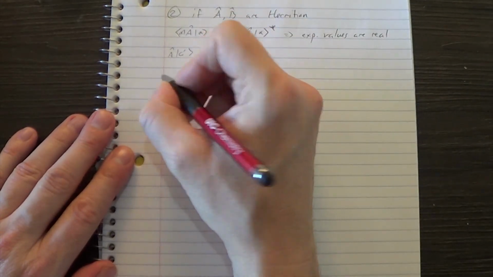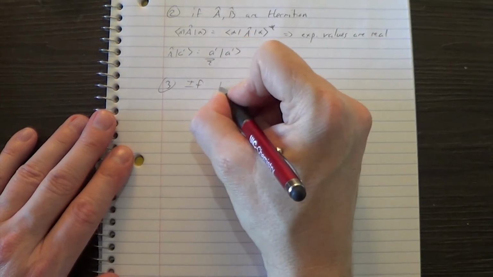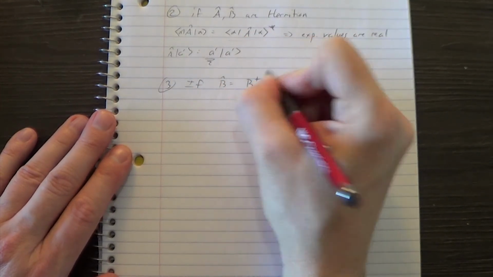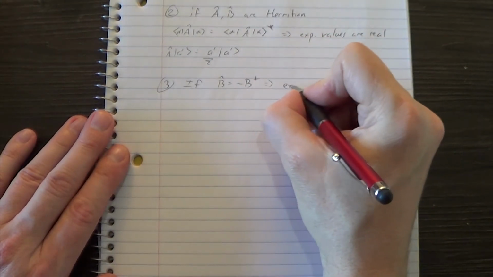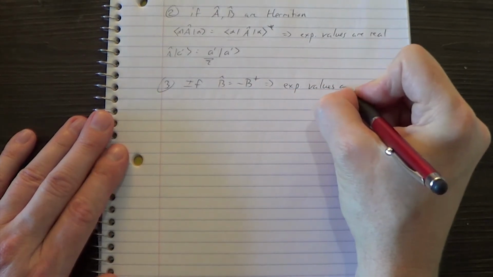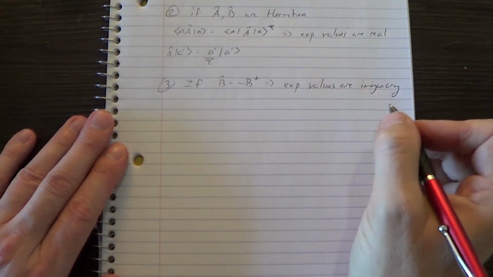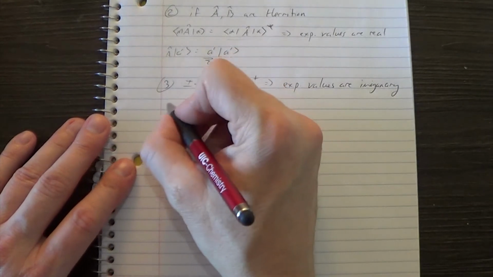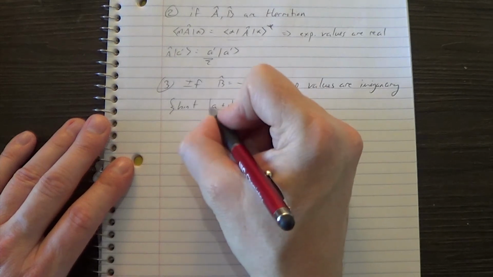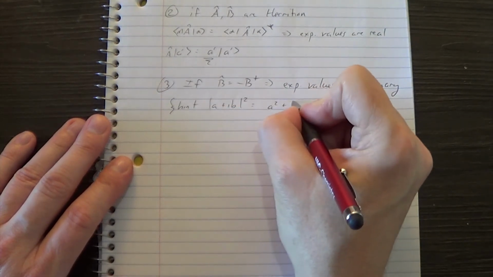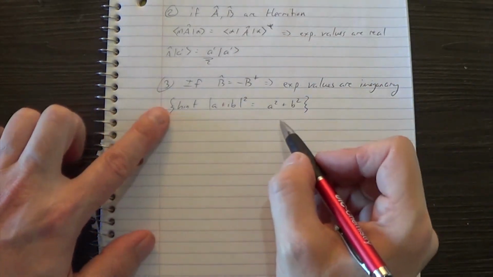Okay, now here's another neat thing, and this is part of your homework. I think homework 5, by the way. Okay, if B is equal... Okay, so this is Hermitian, but if this is true, then the expectation values are purely imaginary. Now, hint, the reason we're doing this is that the absolute value of A plus iB is A squared plus B squared. So hint, this is why I'm doing this. You're going to see, because this is going to come up in a minute.